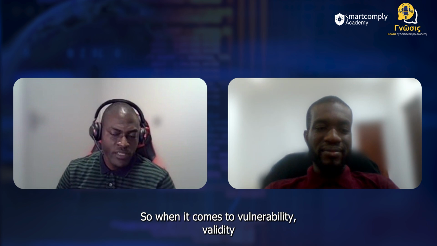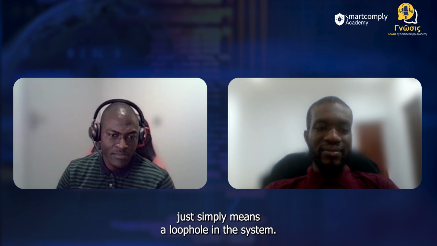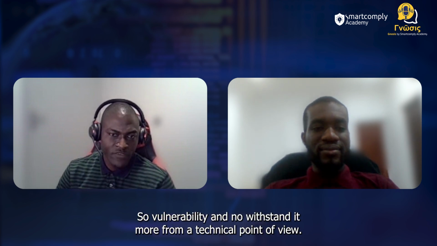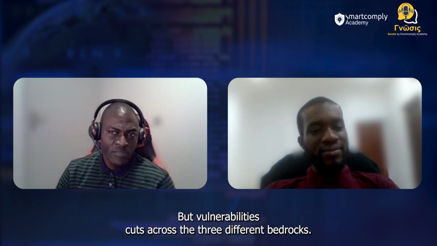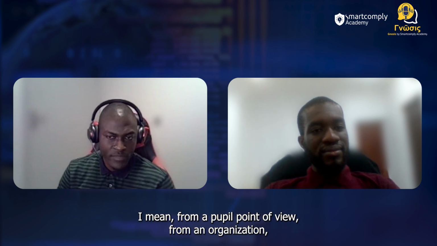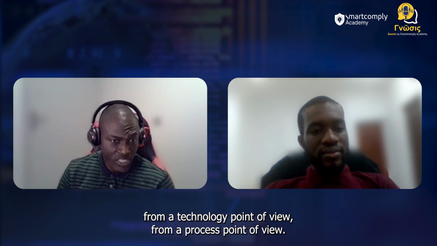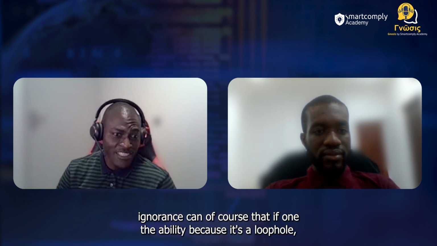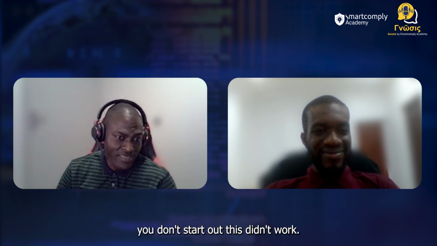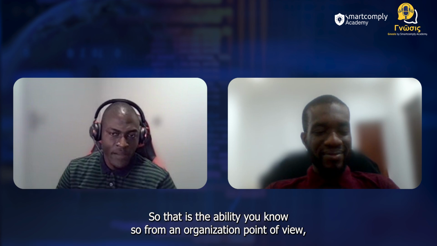Okay, so vulnerability just simply means a loophole in the system in a nutshell. I know we've termed it more from a technical point of view, but vulnerabilities cut across the three different bedrocks: from a people point of view, from an organization, from a technology point of view, from a process point of view. So vulnerability in a nutshell is having a loophole in the system, be it in an application, be it in the process, be it in the technology, be it in the people. Even ignorance can be considered a vulnerability because it's a loophole. You don't understand how this thing works, so that is a vulnerability.